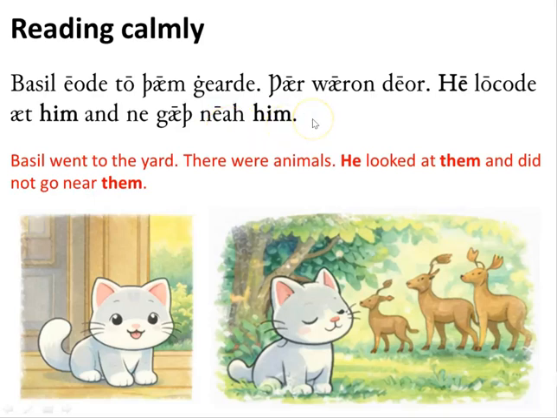All right. So nominative. So he's the subject here. He's doing the looking. They are the indirect objects. And they're in the dative. So that's them plural. And did not go near. Preposition. That's dative. Them. Okay. Did not go near them.